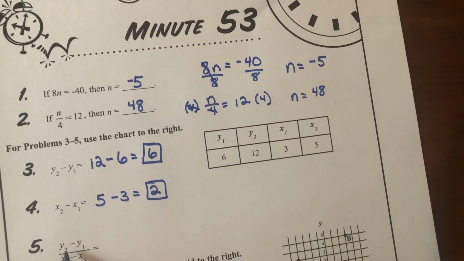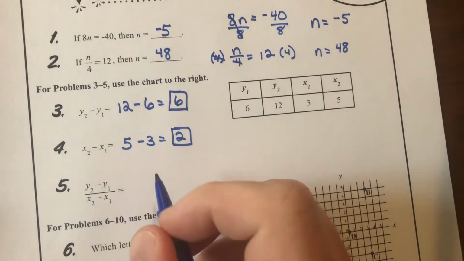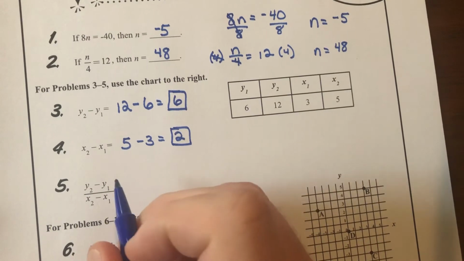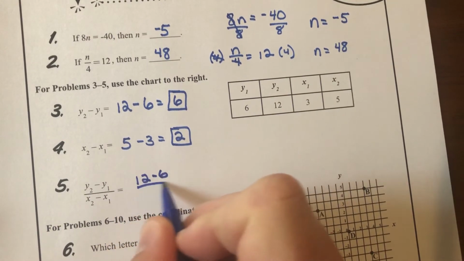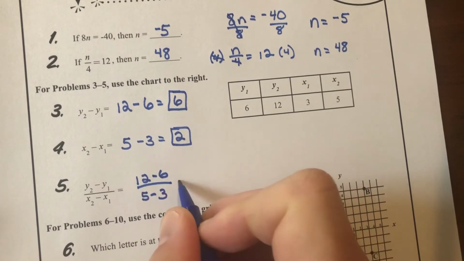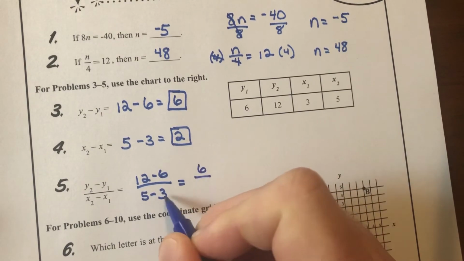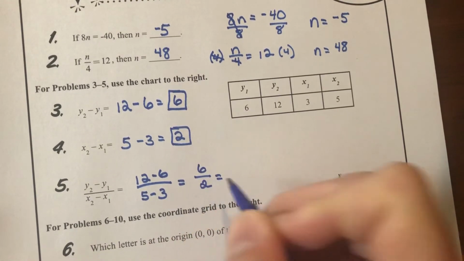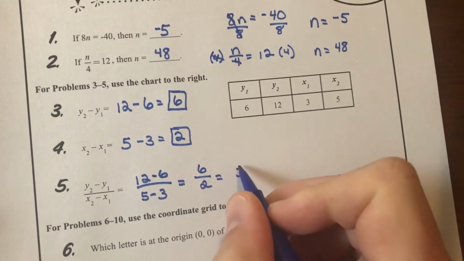Number 5, y2 minus y1 over x2 minus x1. So that would be 12 minus 6 over 5 minus 3. 12 minus 6 is 6. 5 minus 3 is 2. 6 divided by 2 would be 3.